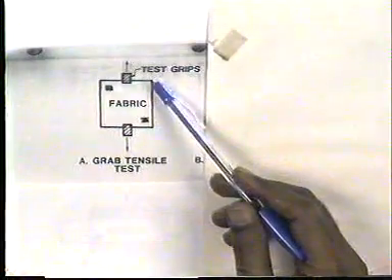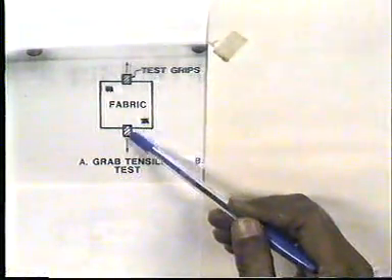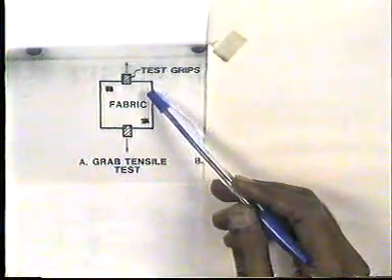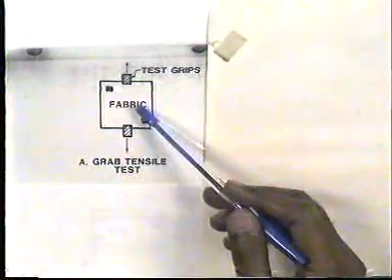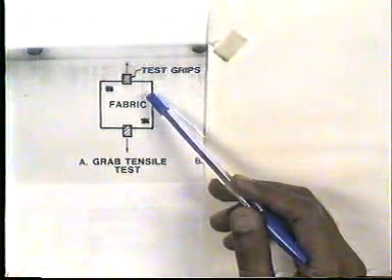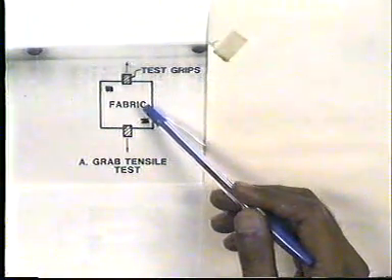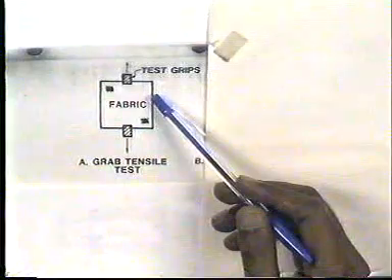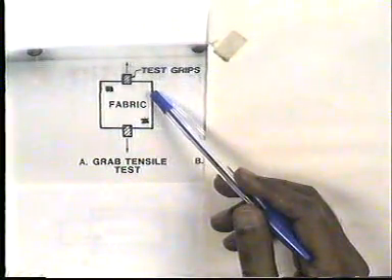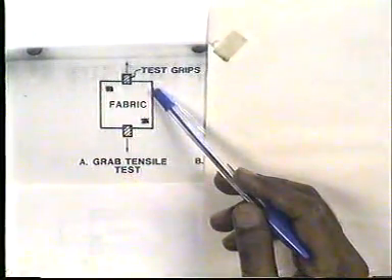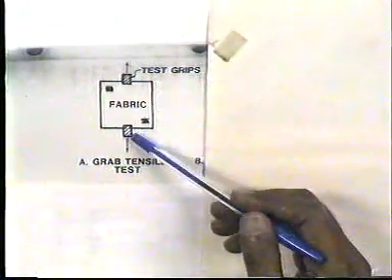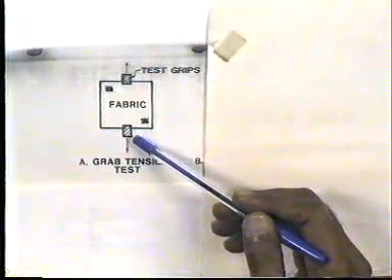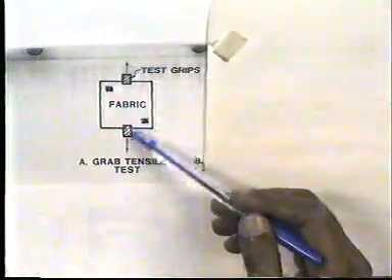The grab elongation is measured in conjunction with the grab tensile testing. The elongation is calculated by a comparison between the initial length and the final length of the specimen at the breaking point.